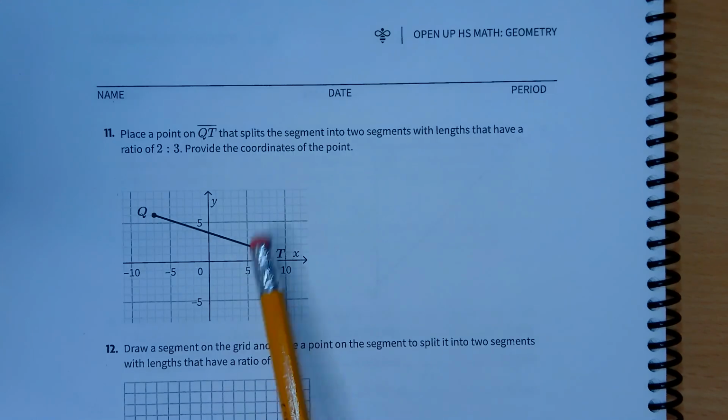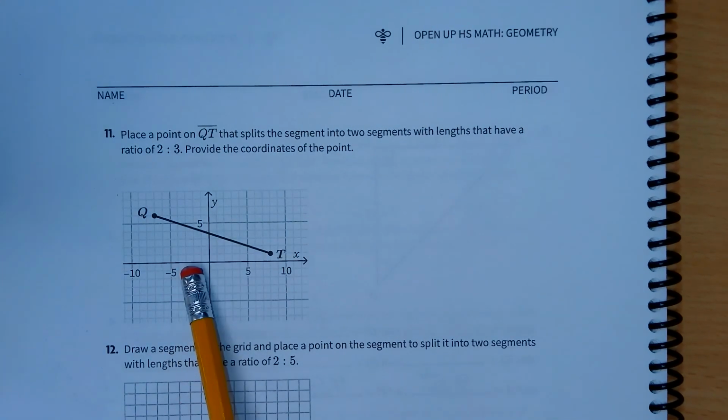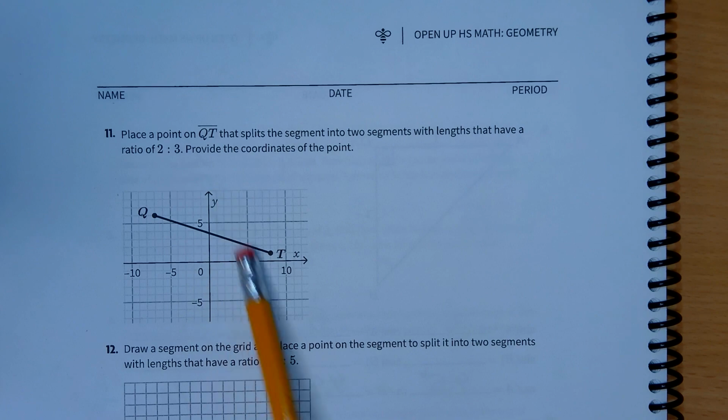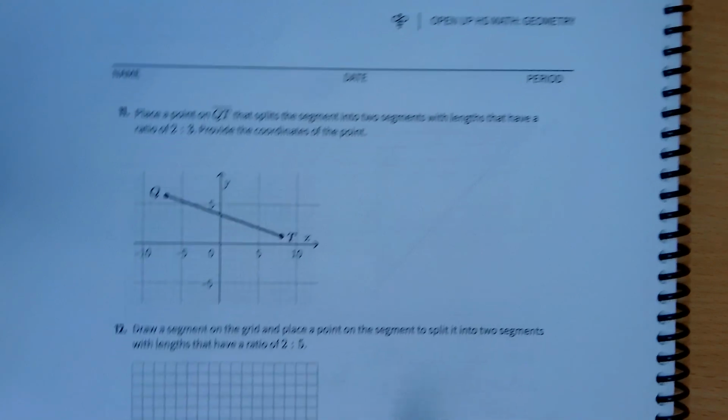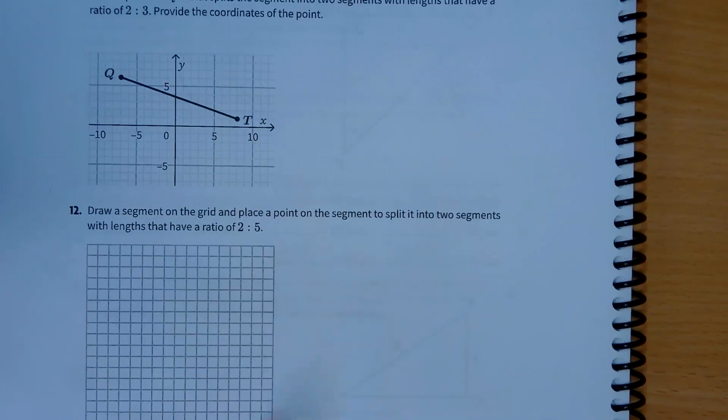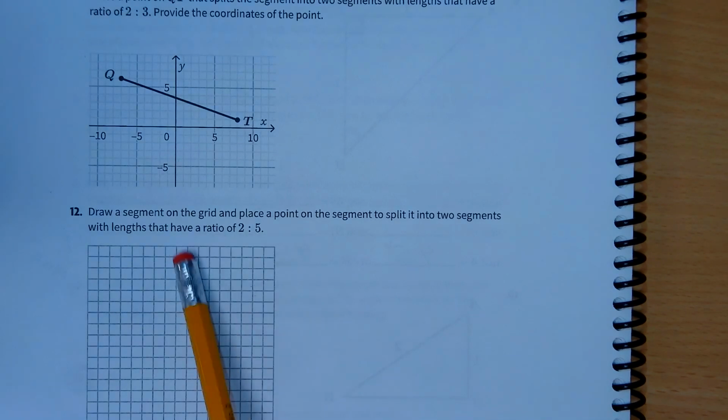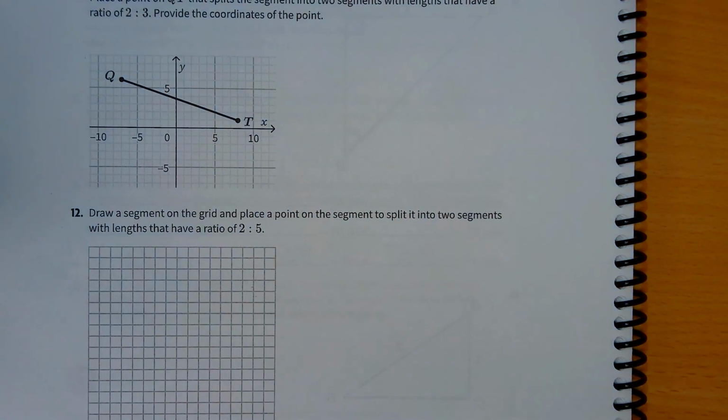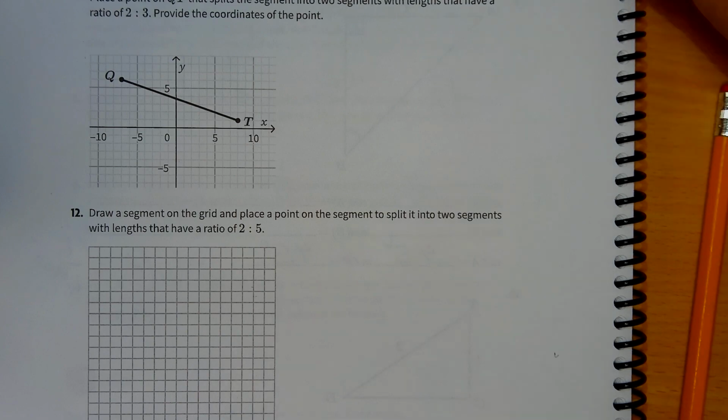I dare you to go look back in your notes to see if you can figure out, did we even ever go over this? Maybe Google it. Yeah, good extra credit. All right, show it to me, explain it to me. I'll figure out a way to give you extra credit. Okay, bye.